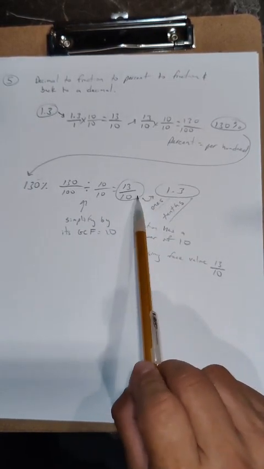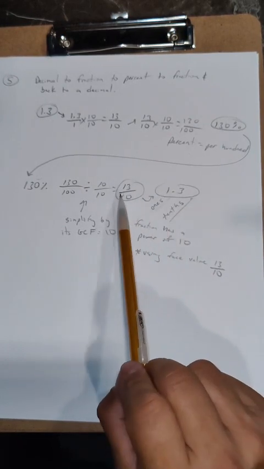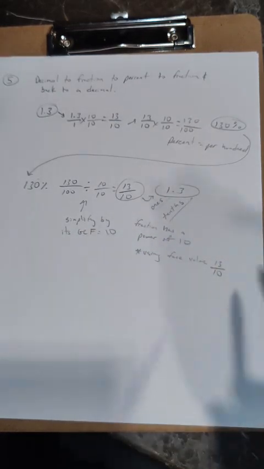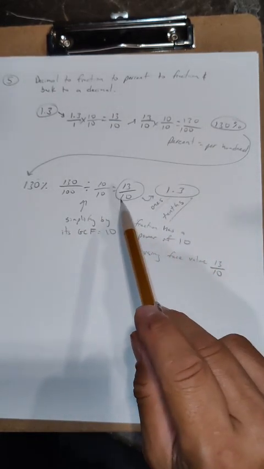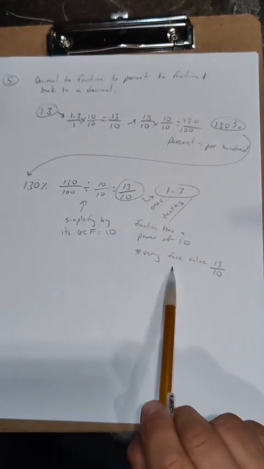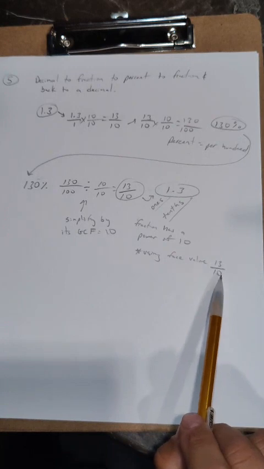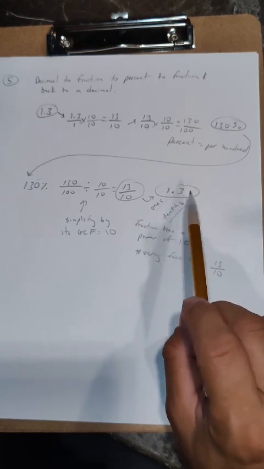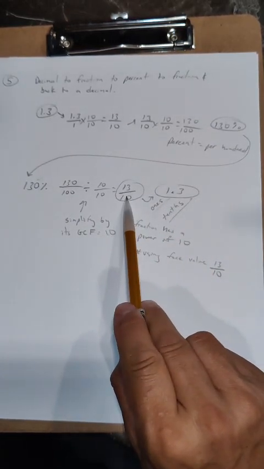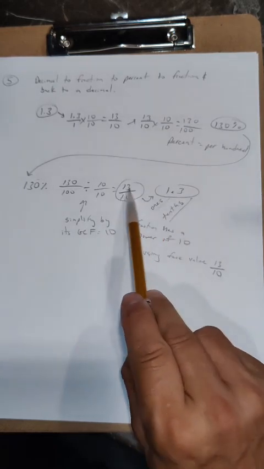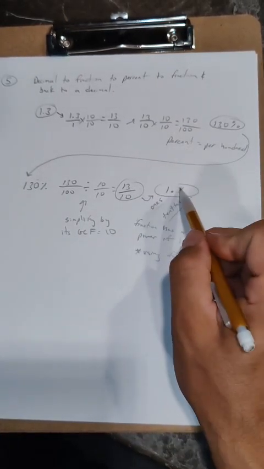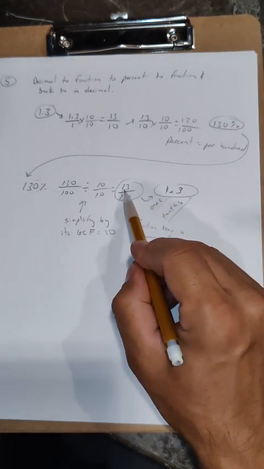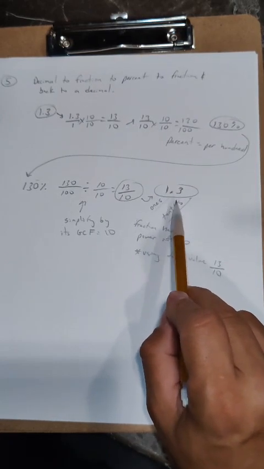And this fraction, I've got to convert it over to a decimal. And this is 13/10. We know that 13/10 has a denominator that is a power of 10. So I write it as a decimal, place my decimal here, and we know the tenths place value is here. So the 3 goes here, forcing the 1 to go in the ones. 13 over 10 is 1.3, back to the original decimal.